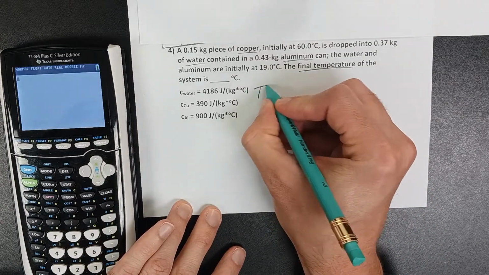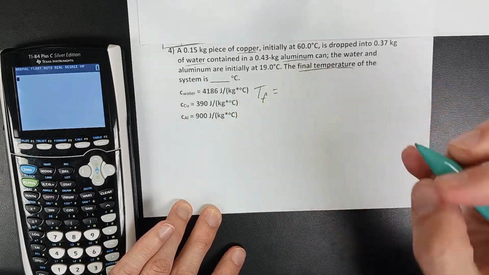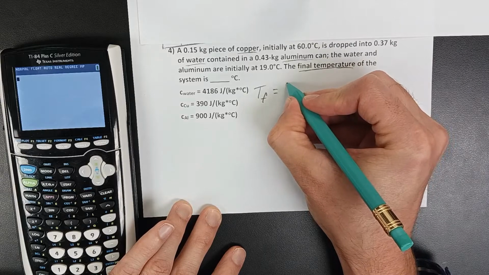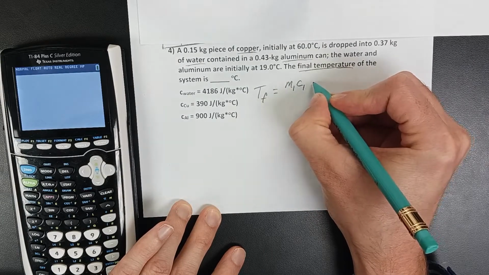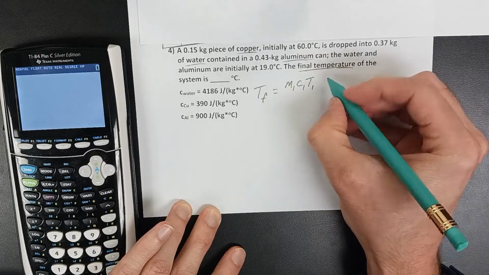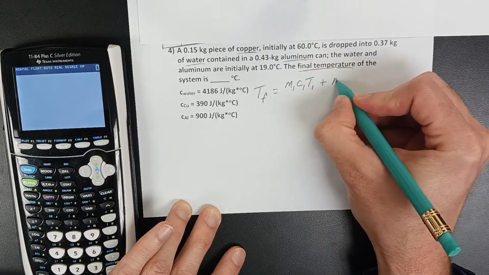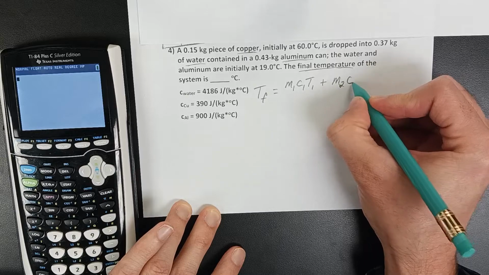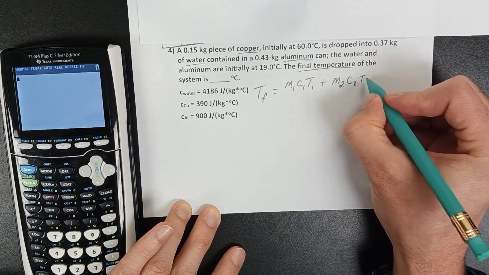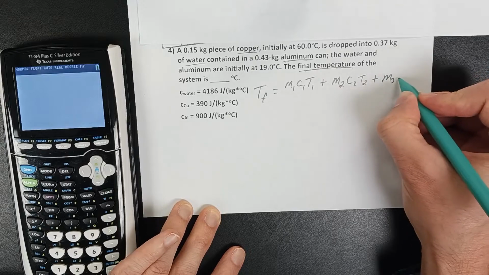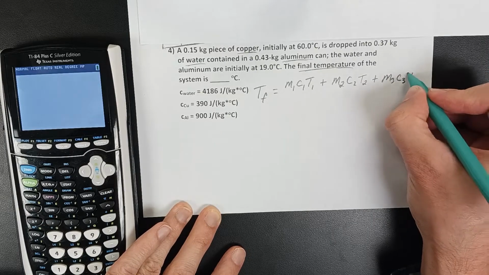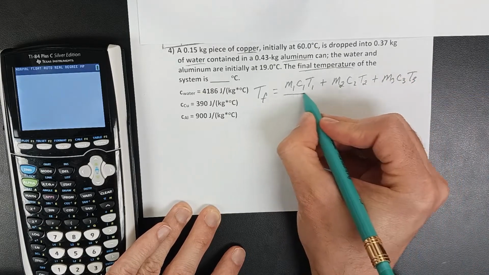The final temperature is going to be equivalent to our first object's mass times its specific heat times its original temperature, plus our second object's mass times its specific heat times its original temperature, plus in this case now a third object's mass, specific heat, and original temperature.